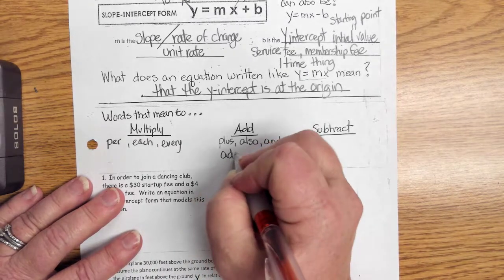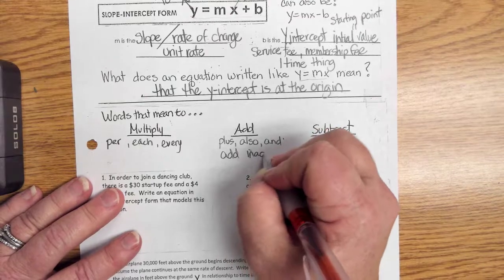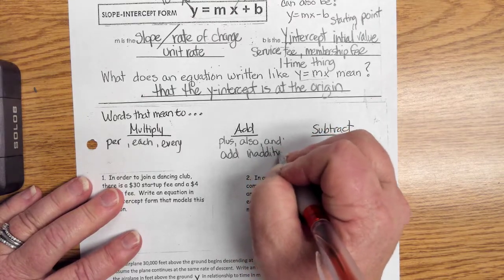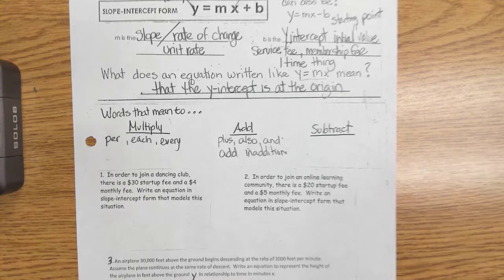Add, obviously. In addition to. So I know there are many, many out there. I'm not catching them all, I'm sure. So you need to maybe add a few. You guys can work on that. We'll talk about it also when I come back.